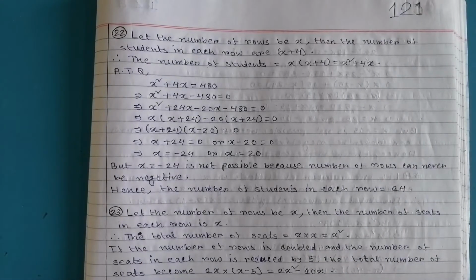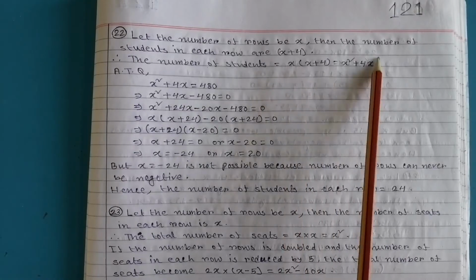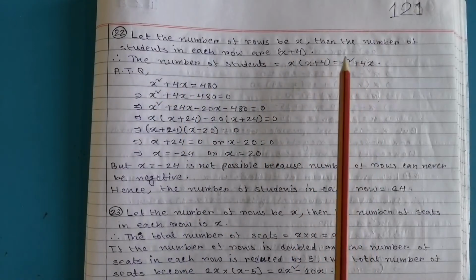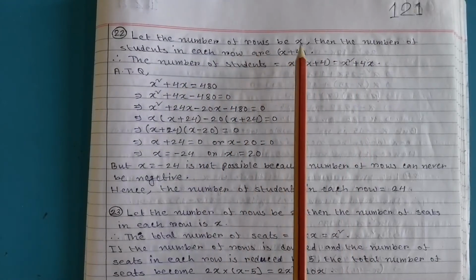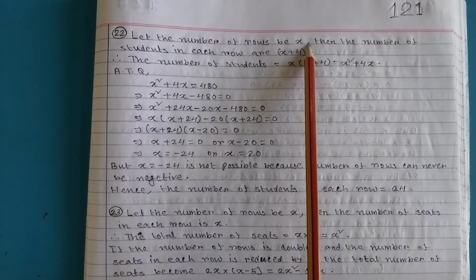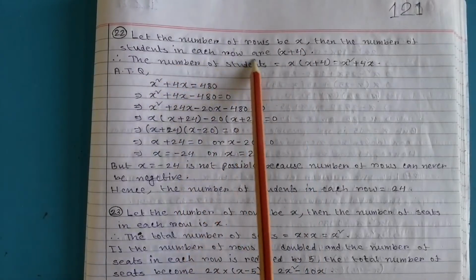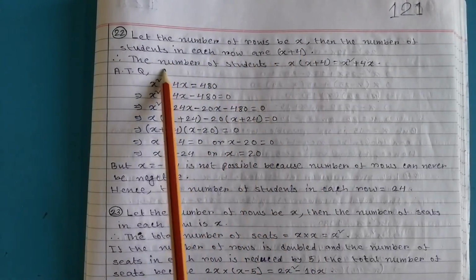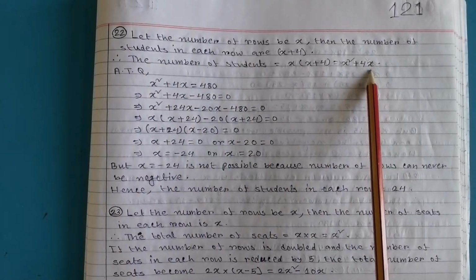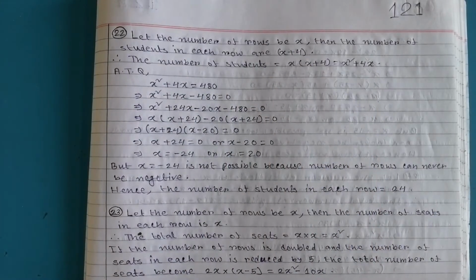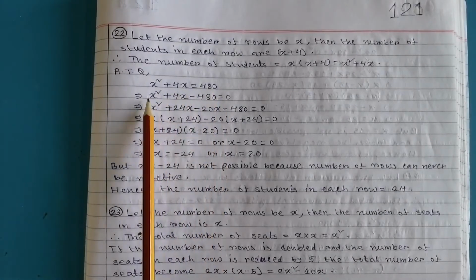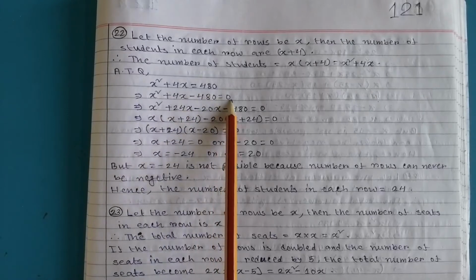Okay, so let the number of rows be x, then the number of students in each row will be x plus 4. It is given that the number of students in each row is 4 more than the number of rows. So the number of students is x into x plus 4, that is x square plus 4x. And here the number of students is given as 480. So according to the question, x square plus 4x equals 480. Implies that x square plus 4x minus 480 equals 0.